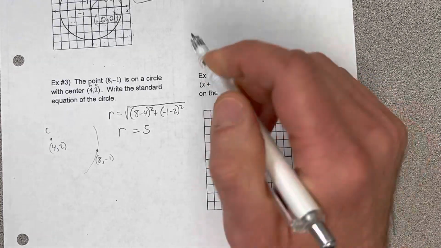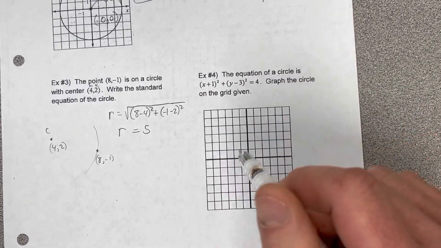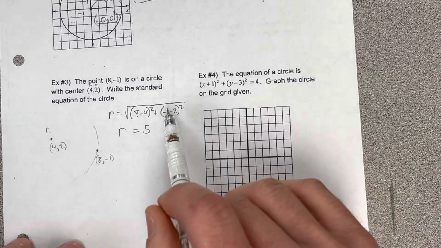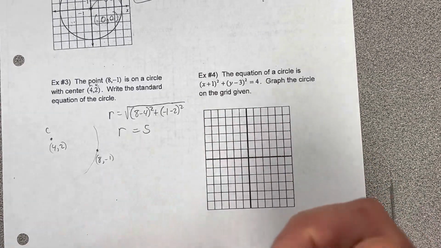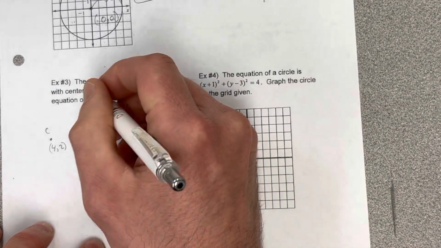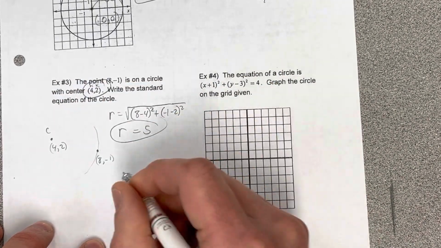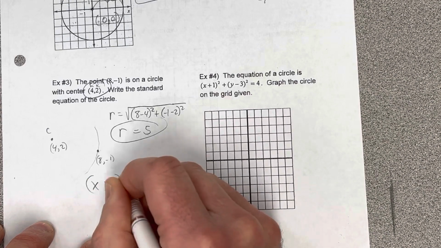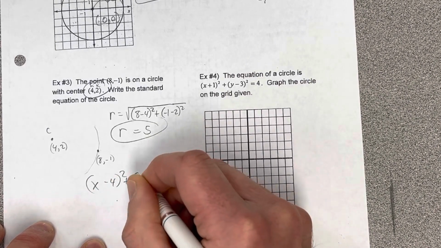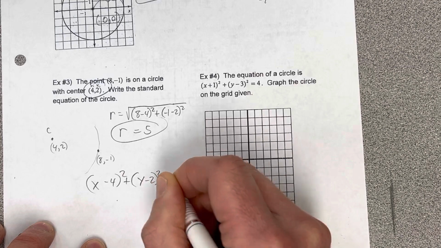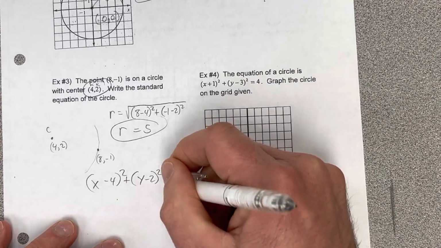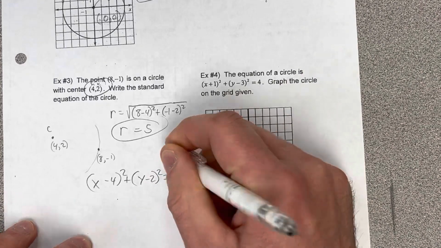And it's funny because the equation of a circle comes from the Pythagorean theorem. So does the distance formula. It comes from the Pythagorean theorem. You can, I think, see that. So anyway, now that we've got our center and we've got our radius, we can write our equation. x minus 4 squared plus y minus 2 squared is equal to 5 squared, which would be 25.